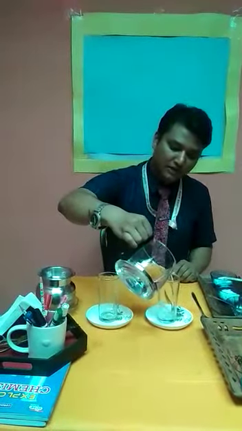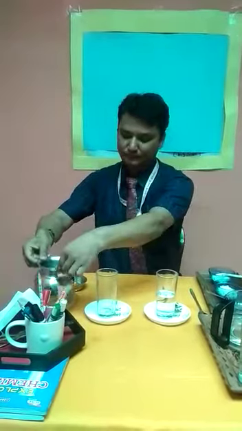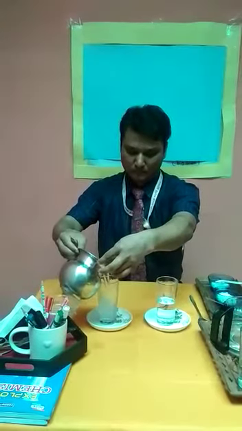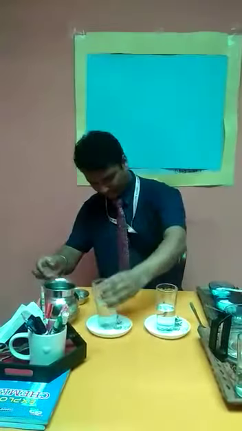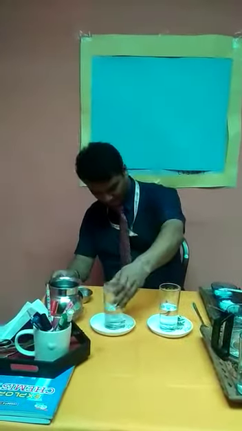Now number 3 factor is the temperature. I take the normal water. This glass has the normal water. Now see, the amount of water is same in both the glasses, but this glass has the normal water.